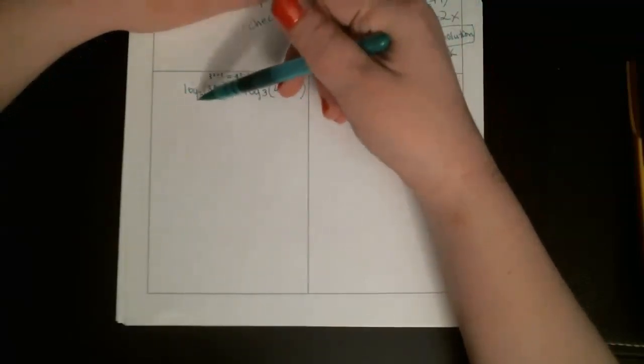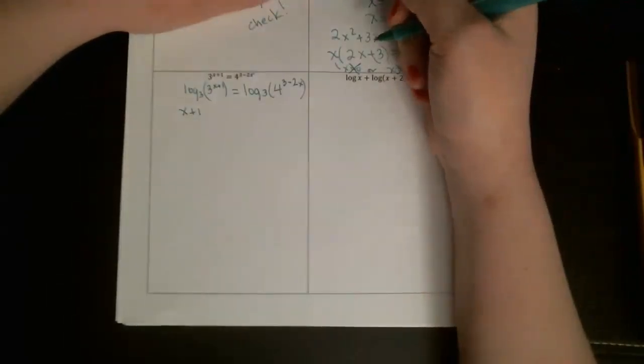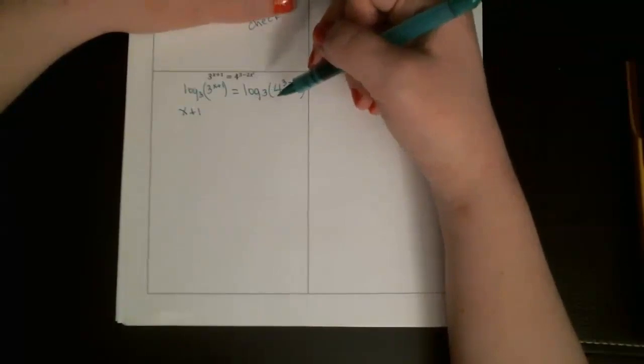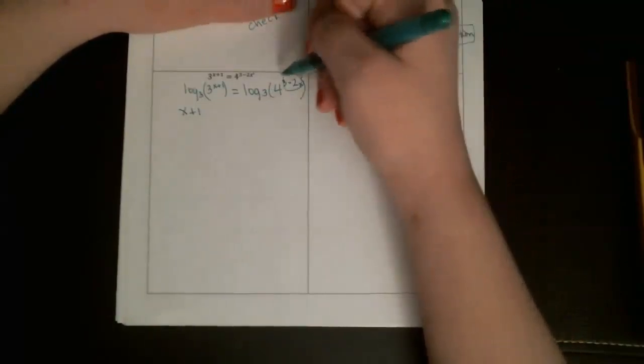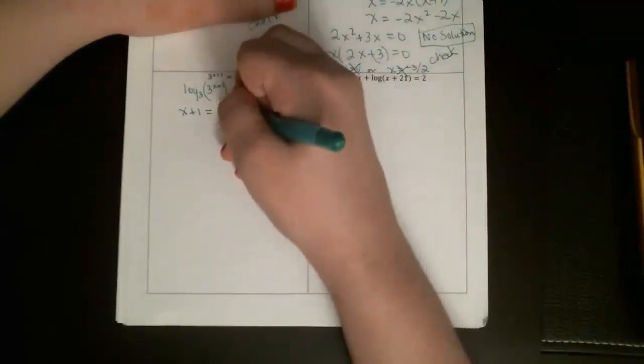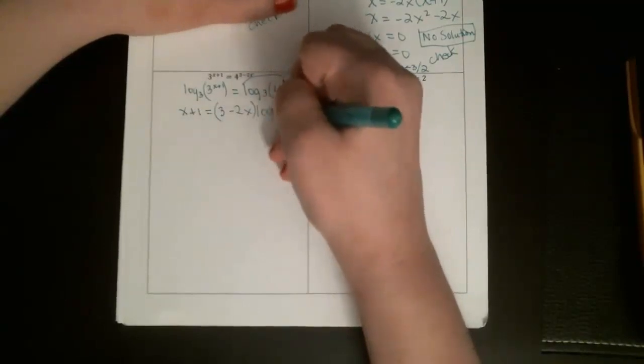The left-hand side works out really nicely. Log base 3 of 3 to the x plus 1 is just x plus 1. The right-hand side isn't as nice, but we still make some progress. Even though the log base 3 doesn't cancel out the exponential base 4, we do have the power property that allows us to drop that down to the front. So 3 minus 2x times the log base 3 of 4.